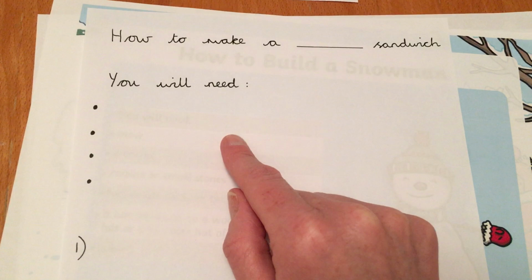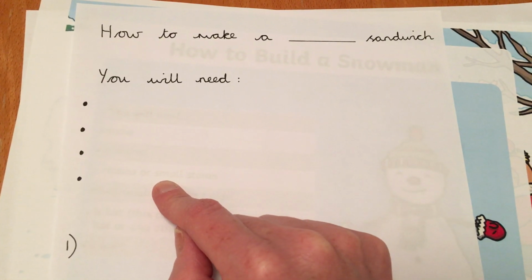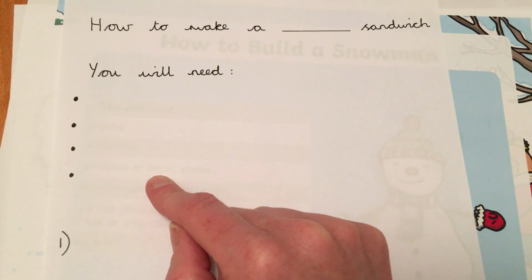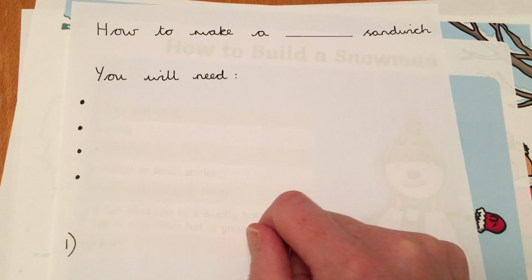What else will you need? Have a think of all the things that you'll need to make a sandwich. What are you going to make it on? What are you going to make it with? And then write a list.